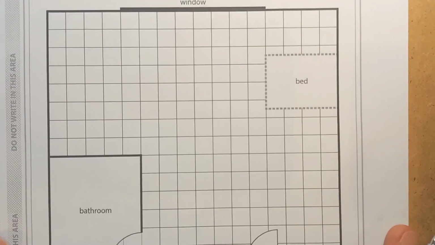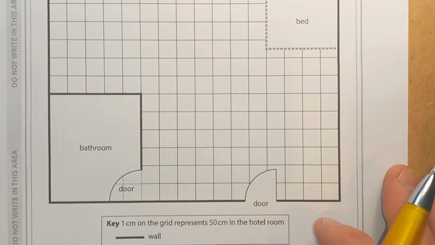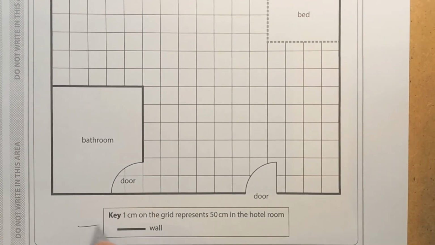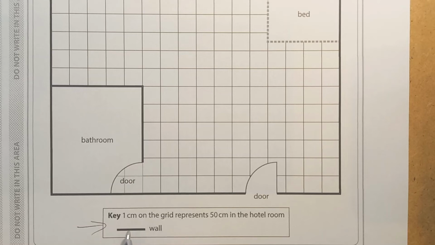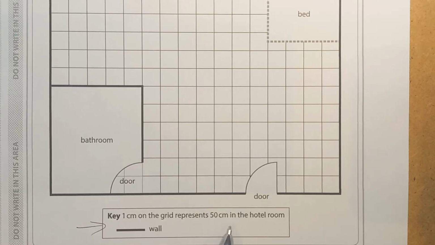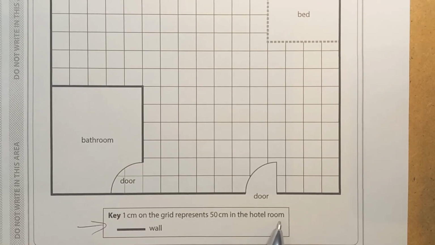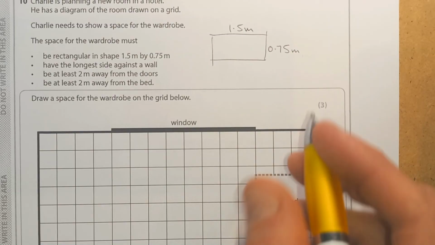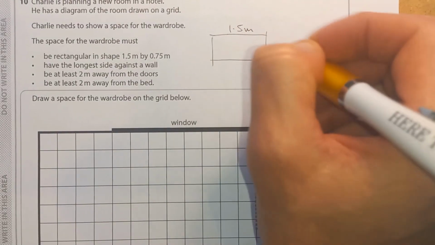So we've got our picture here, and the most important bit is this key down at the bottom. We're told that 1 centimetre on the grid represents 50 centimetres in the hotel room. Okay, so we're working with centimetres here. So what I'm going to do is convert my measurements up here into centimetres.